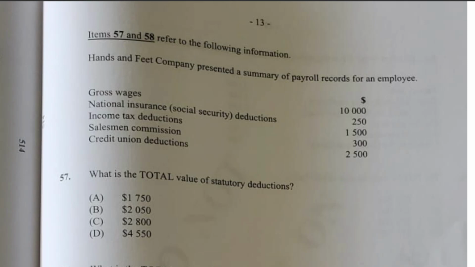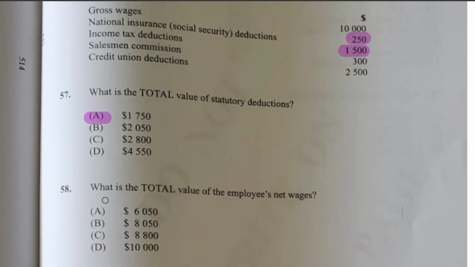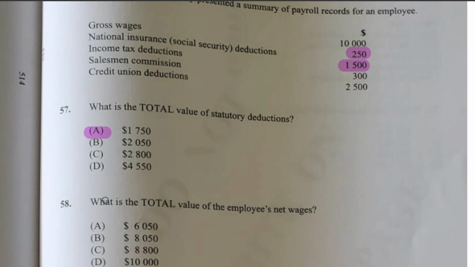This here is voluntary. So the two statutory deductions are national insurance and income tax, and when you add them, you'll have $1,750.